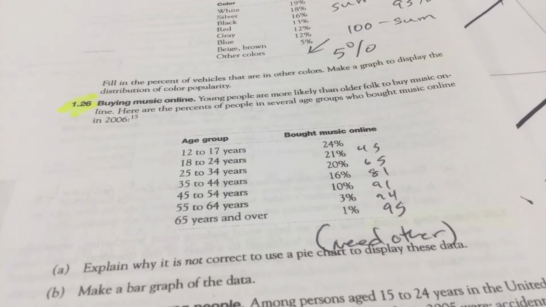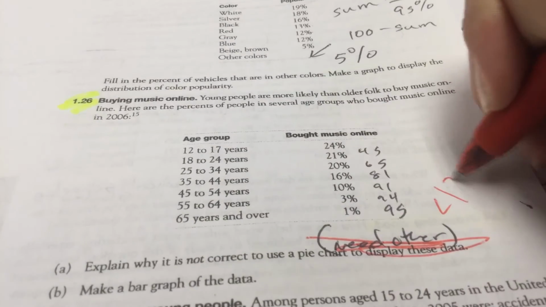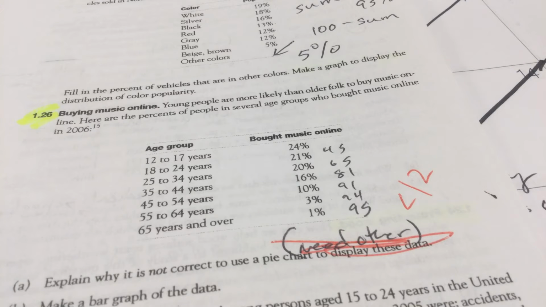Okay, you need the other category, or in this case, I guess the other category would be under 12, and that's 5%. So in order to make a pie chart, you need all categories, which in this case would be people under the age of 12.